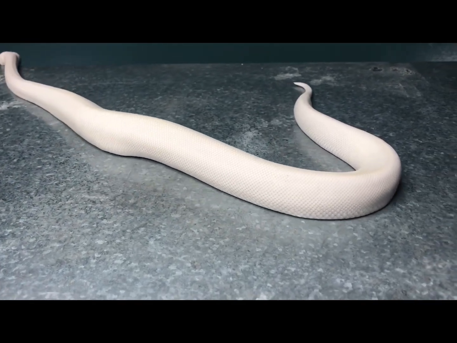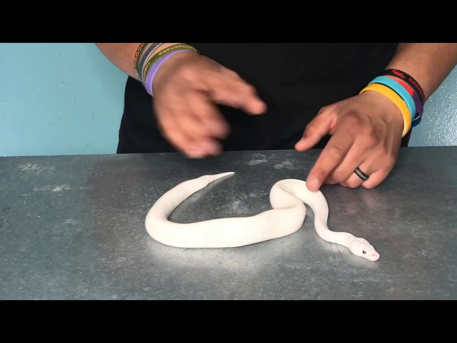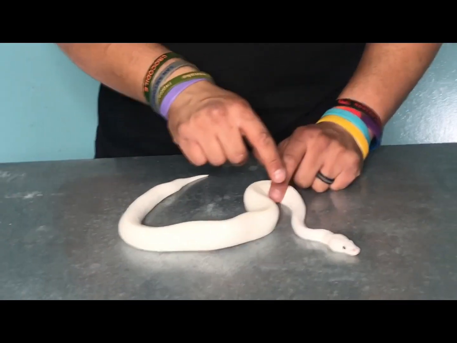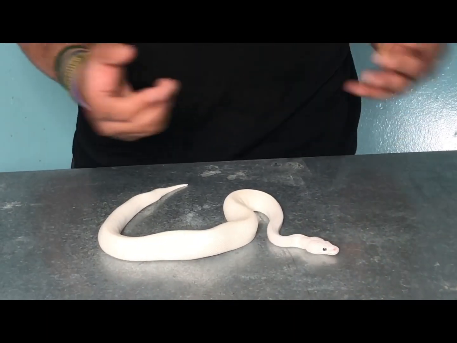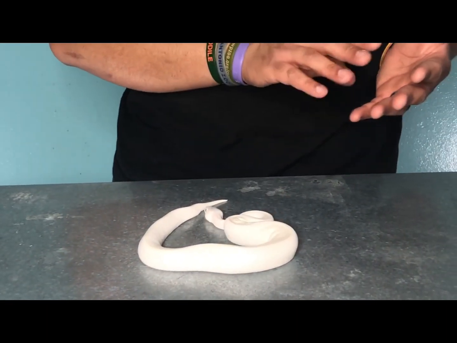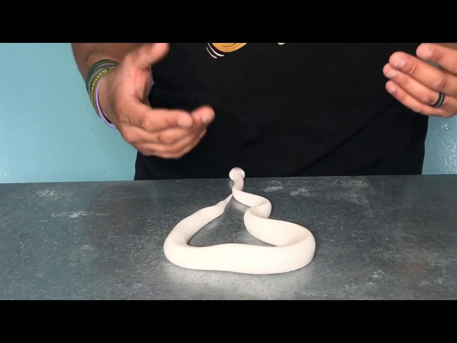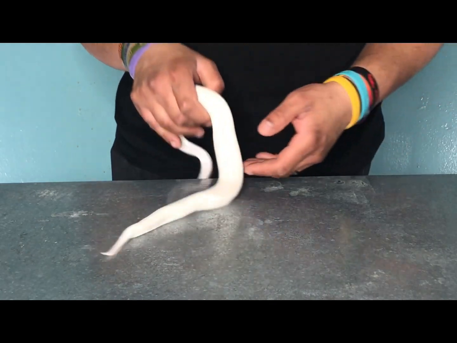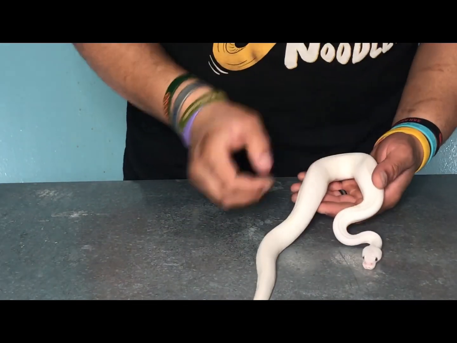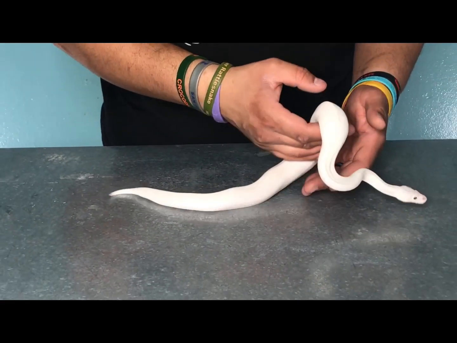Now there's a lot of animals that can make a blue-eyed leucistic, and we're going to talk about leucism in another video in a minute. So a lesser platinum is another codominant trait. Mojave, butter, russo, bamboo, and a couple other ones too are all codominant traits that when you breed them together, you can get the 25% likelihood of getting a blue-eyed snake.